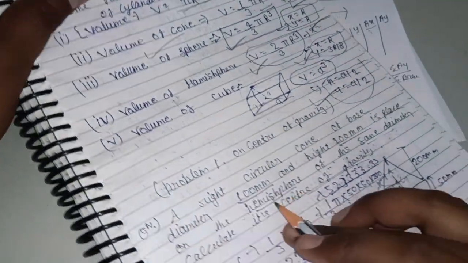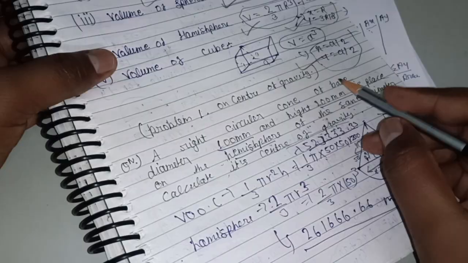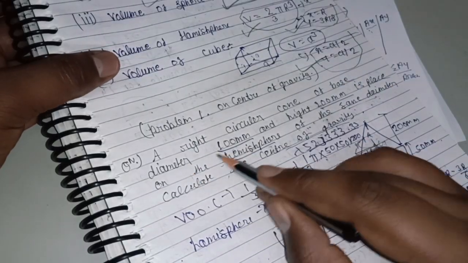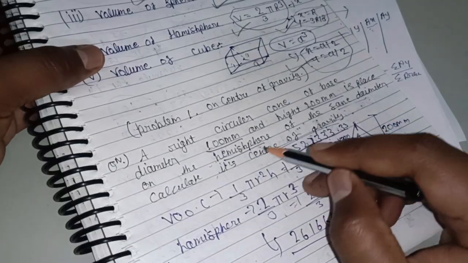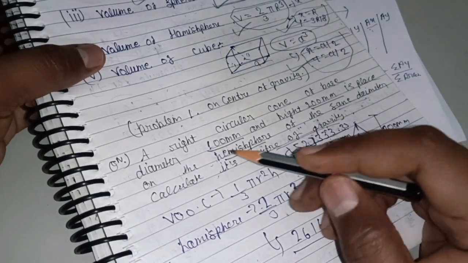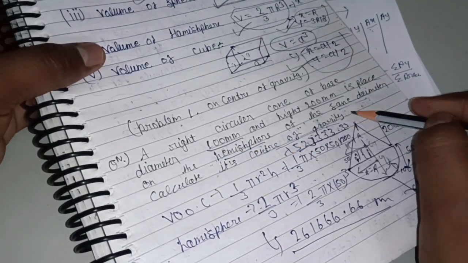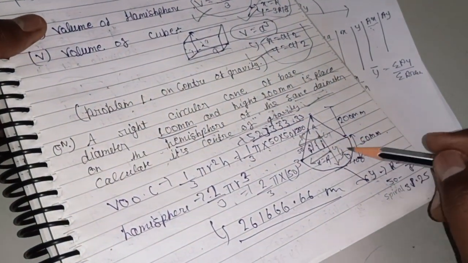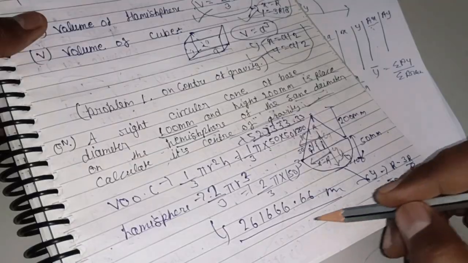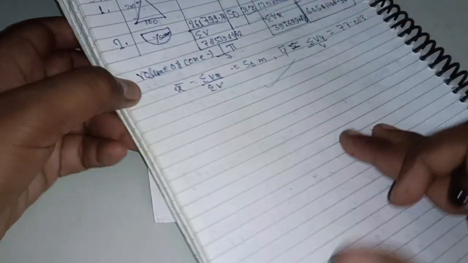Then after we have all found it, then the problem is a right circular cone of the base diameter 100 mm and the height of 200 mm is placed on the hemisphere. For the same diameter, calculate the center of gravity. So simply now we have to calculate. Now diagram we have to draw itself. So we have calculated the center of gravity. So here I have calculated.